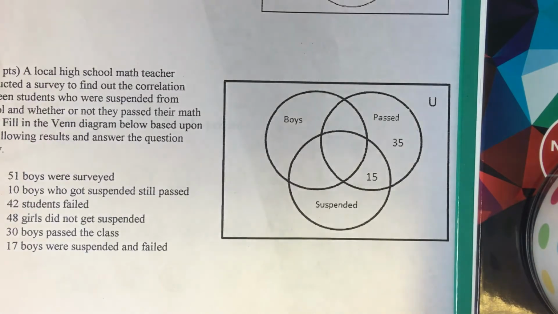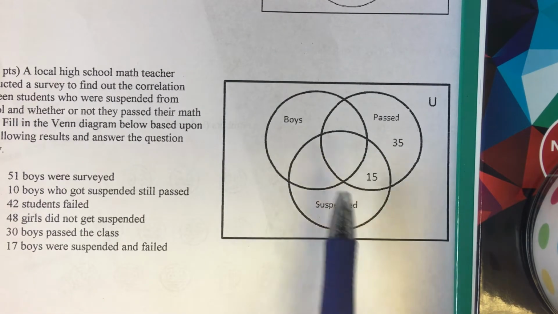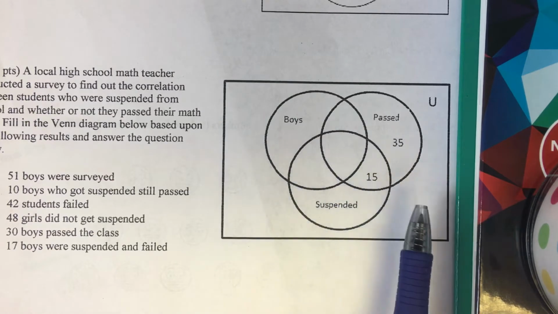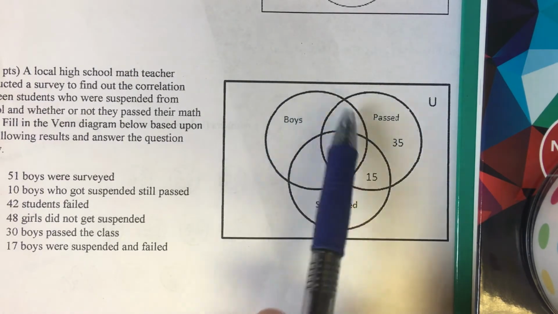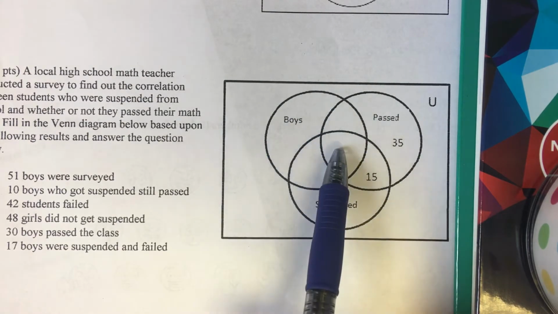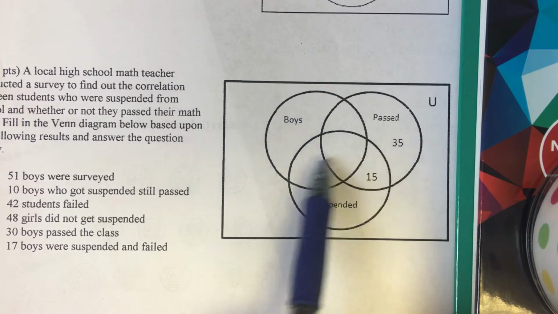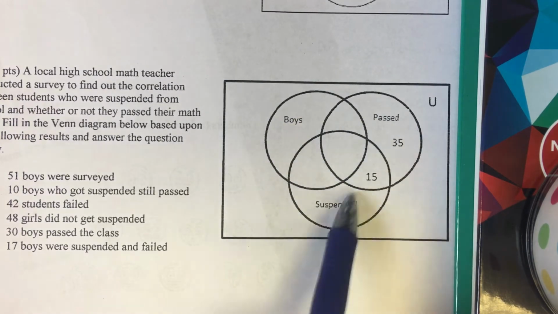Okay, I thought I would work this problem with you since I'm getting a lot of questions about it. So the first thing I want to point out is inside a three-circle Venn diagram, we have 8 different regions, 8 different parts. Since this circle says boys, that means those 4 parts belong to boys. If it's not a boy, it's a girl. So everything outside of this circle, all these 4 parts, those belong to girls.